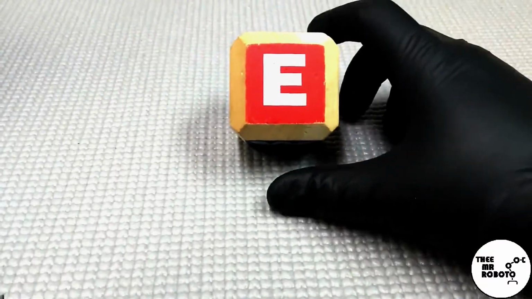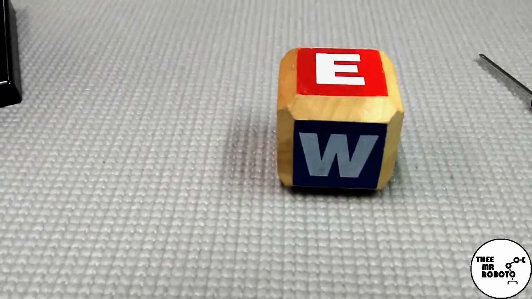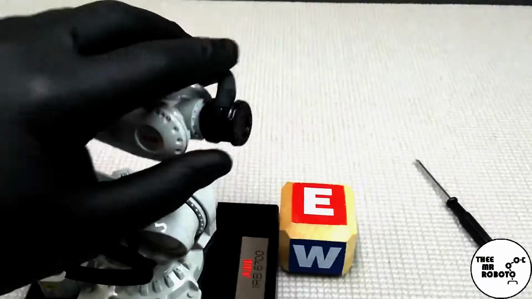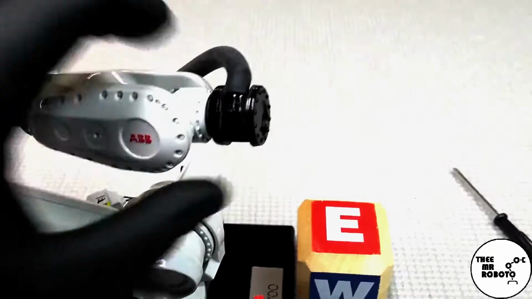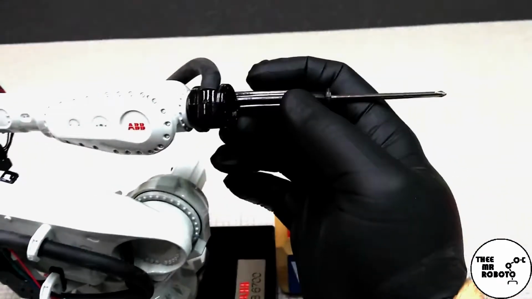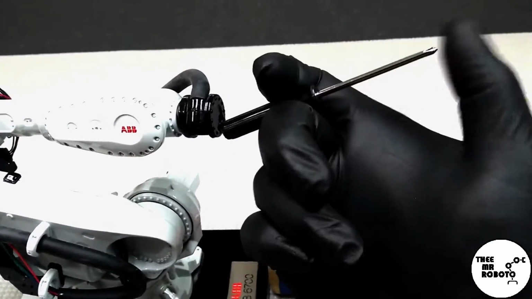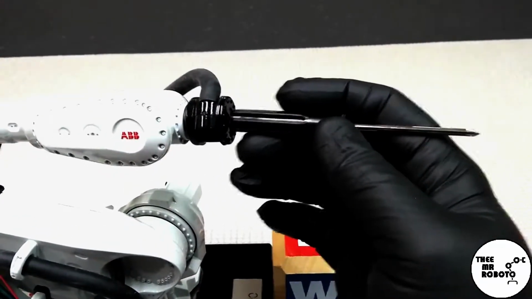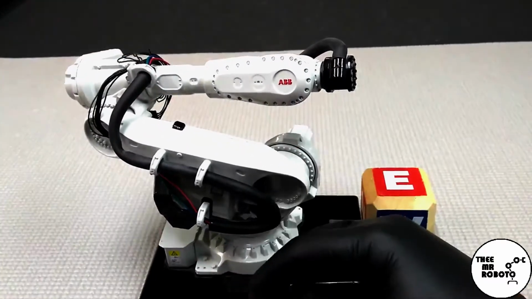So if you remember, when we talked about the end of arm tooling, tool center point, all right, the coordinate system on your tool center point here was an offset, all right? So if your tool center point's out here, that was an offset of the coordinate system at the flange, okay? Then that was translated down to the base.